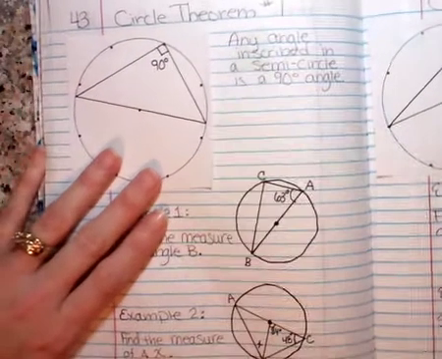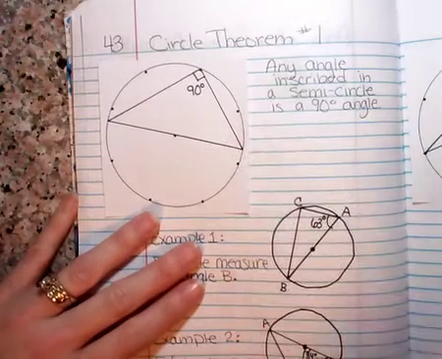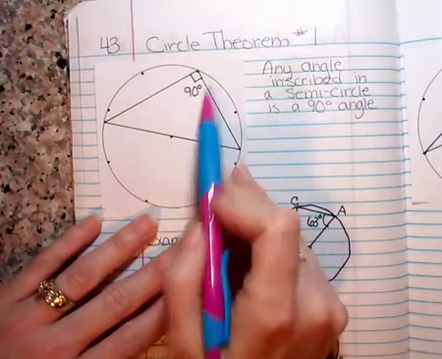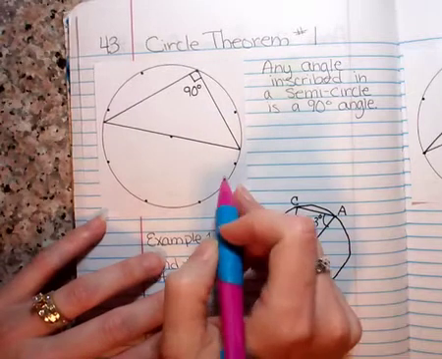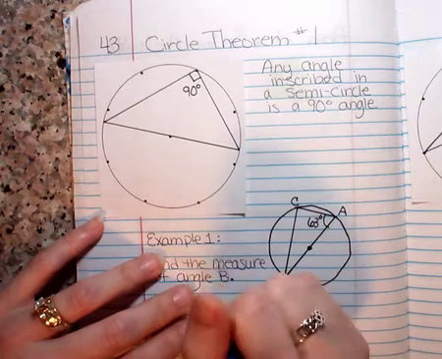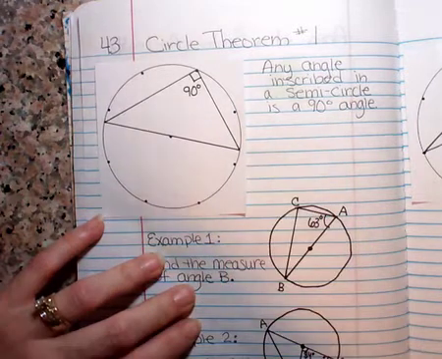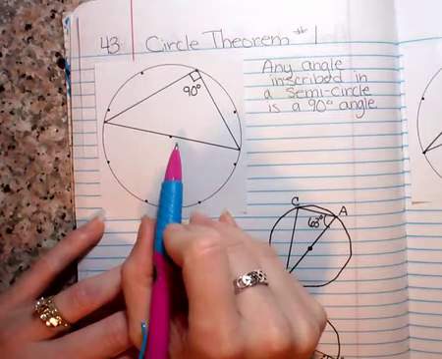And I would recommend that you do one of two things. Either from our exploration in class, you cut out one of the circles from that exploration and tape it into your notebook, or if you don't have a section of that paper that will work for you, you can go ahead and sketch this drawing into your notebook.